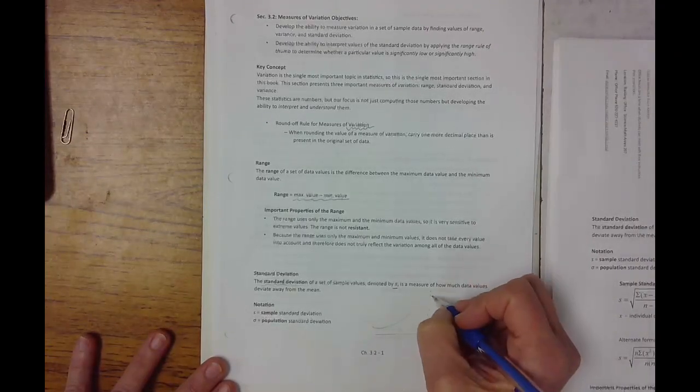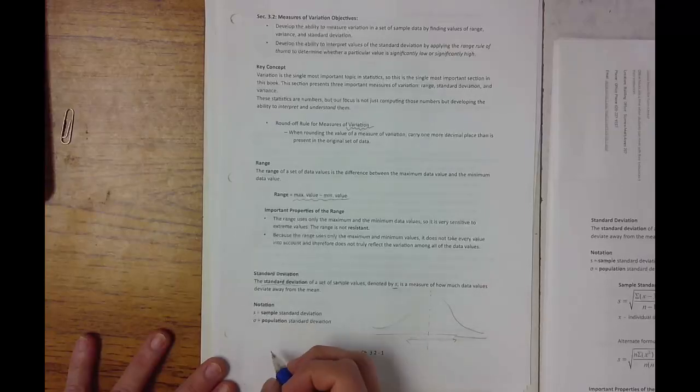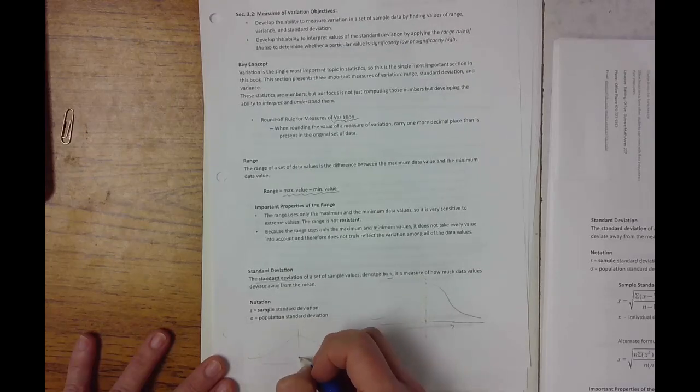When we have the standard deviation, it's telling you how far away this data set is from the mean. If your graph looks a little bit flatter and doesn't have quite so much height, then that will affect your standard deviation.